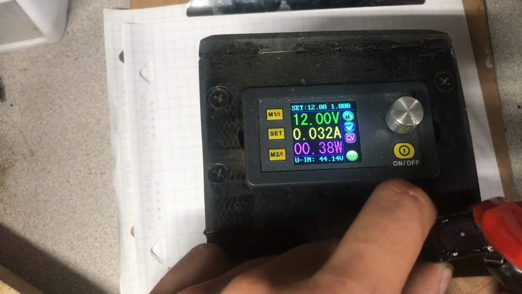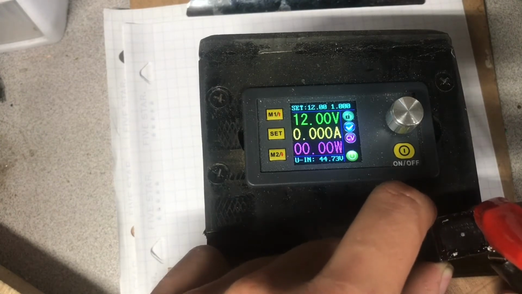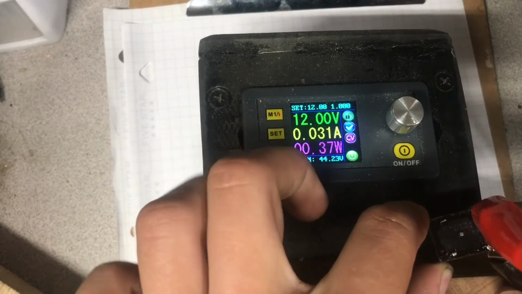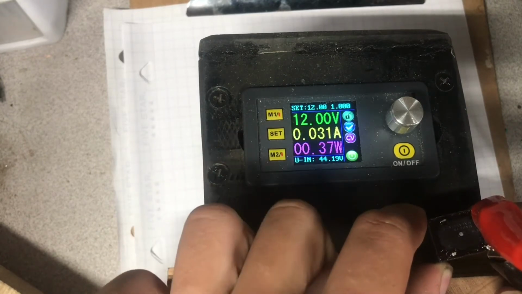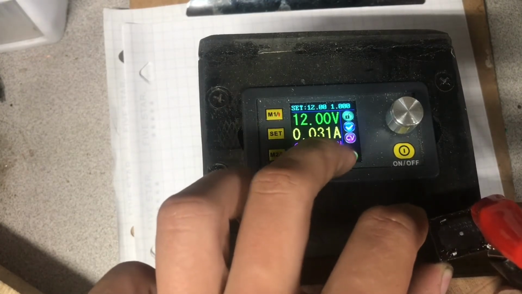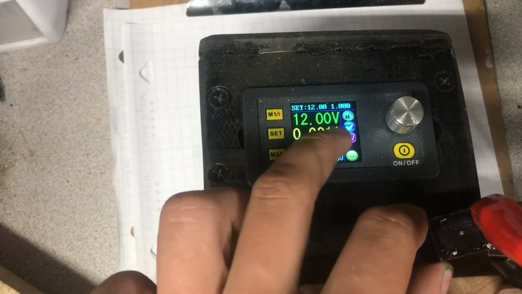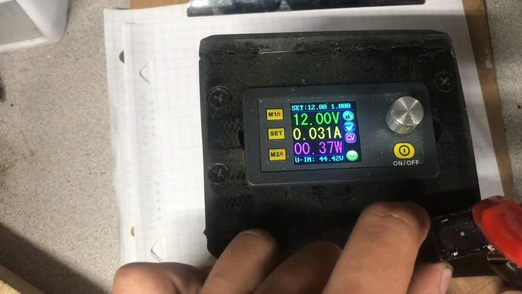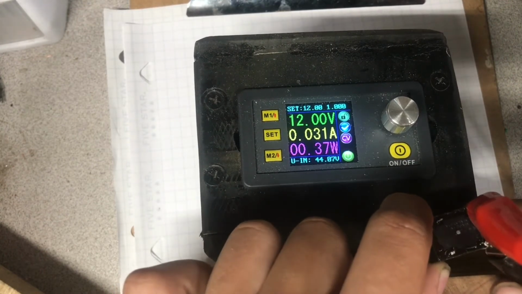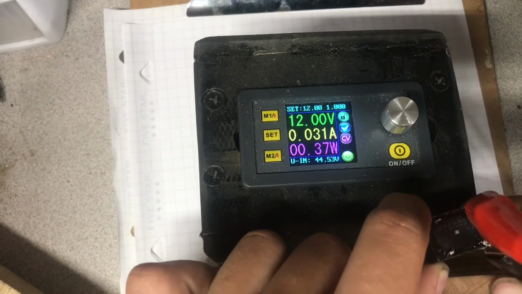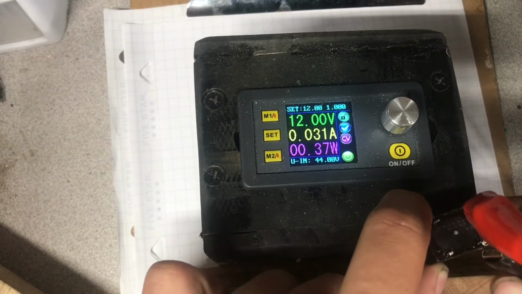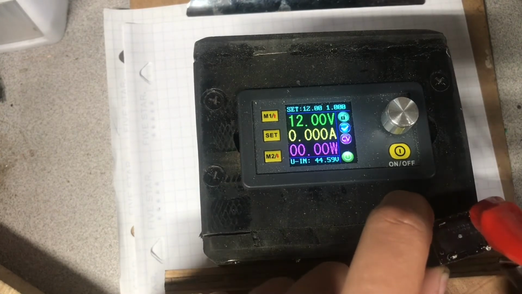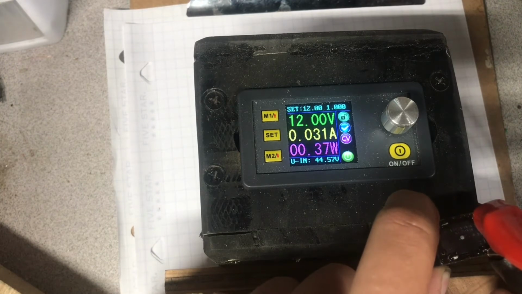Now this is a load. We have right there 12 volts. This is 31 milliamps right there, right? So 0.031 amps, that's 31 milliamps. And then we have down here our watts. That's the product of our voltage and current. If you did the math there, you'd figure out that 12 volts times 0.031 amps is going to give you around 0.37 watts. So that's your application there.